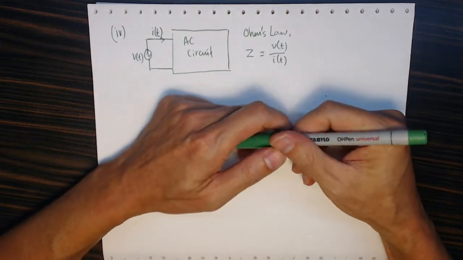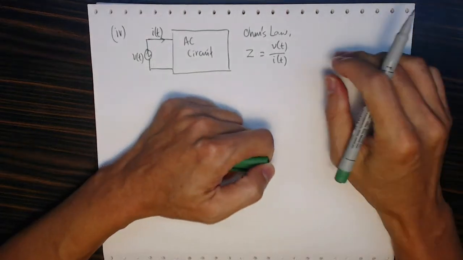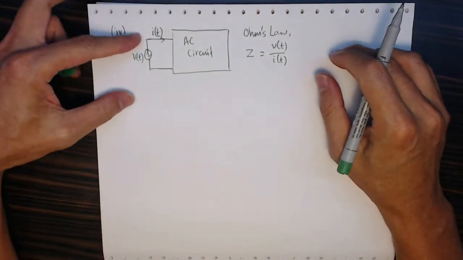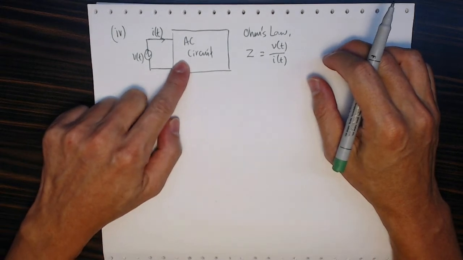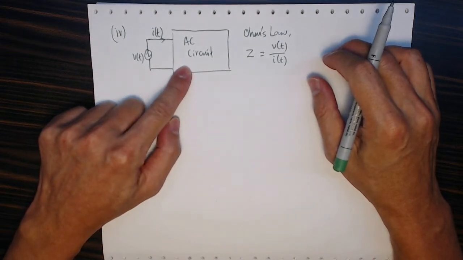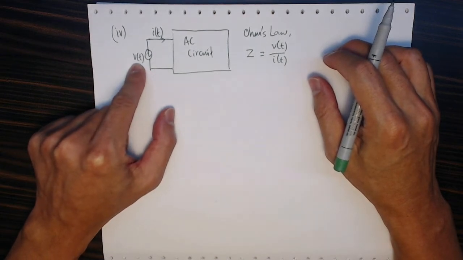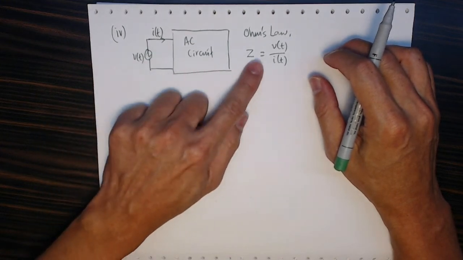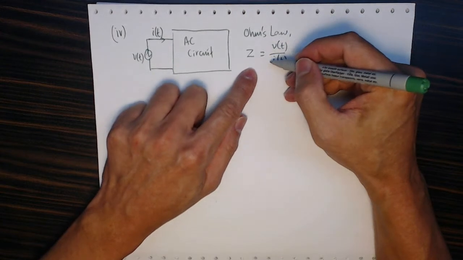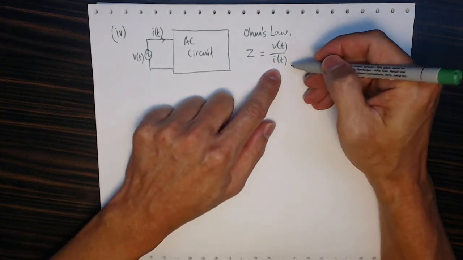Alright, next we want to look at part 4 of this question. Part 4 requires us to calculate the impedance of an AC circuit. With the information given, the input voltage waveform and the current waveform, I can make use of Ohm's law to calculate the impedance Z, which equals Vt over It.